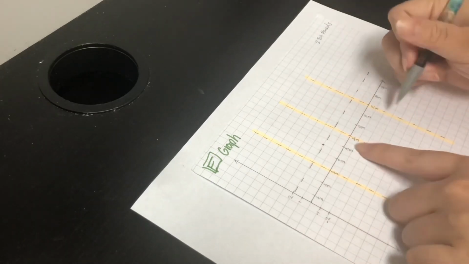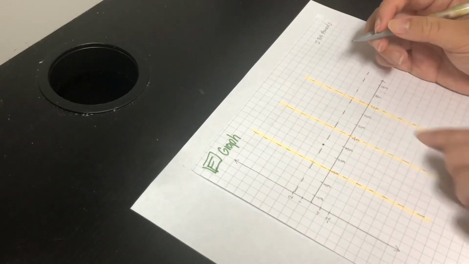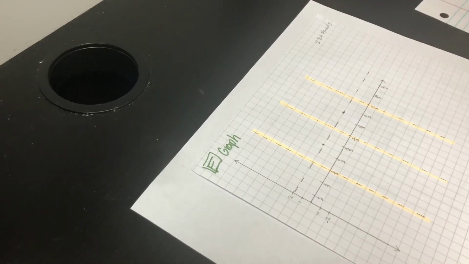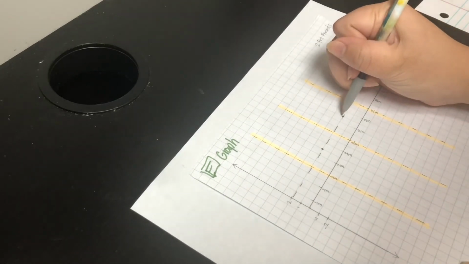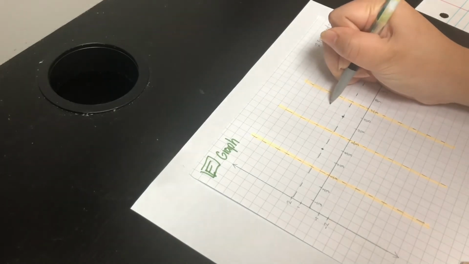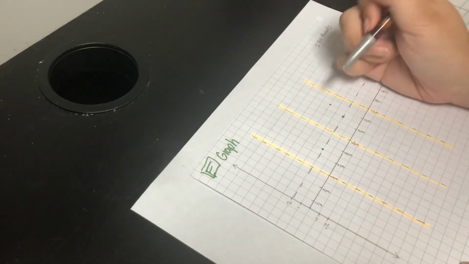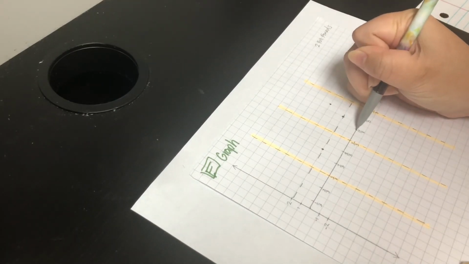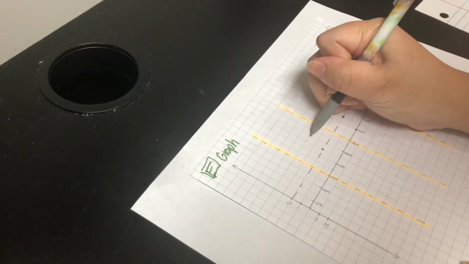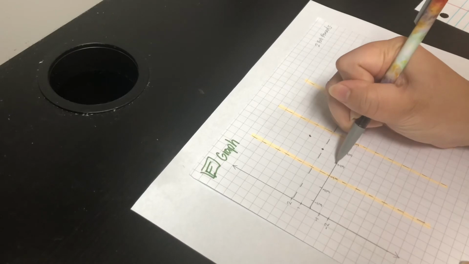The second one is in the middle of 11 over 3 and 17 over 3, which is here. Since the amplitude is 2, we go up 2 units, 1, 2, and over by 1 unit this way. And then another one in the opposite direction here, and another one over here, and then another one over here.